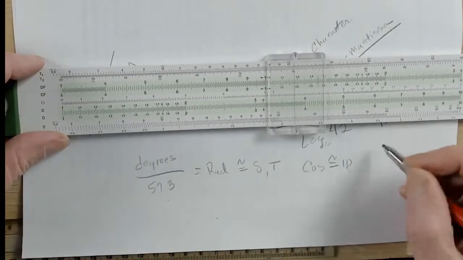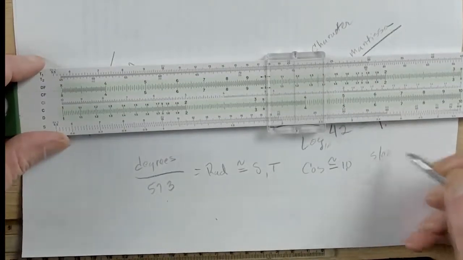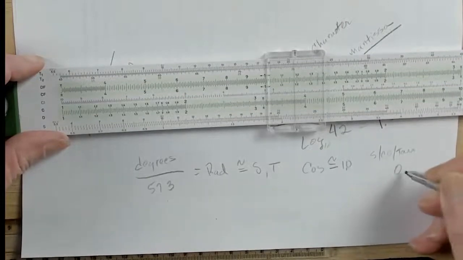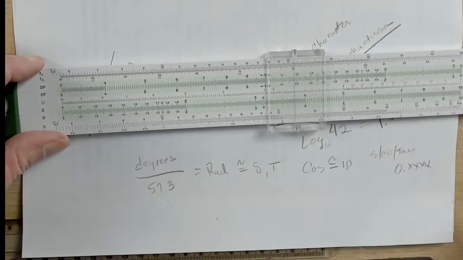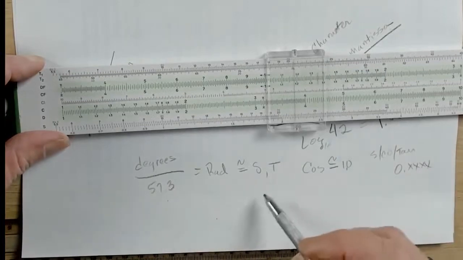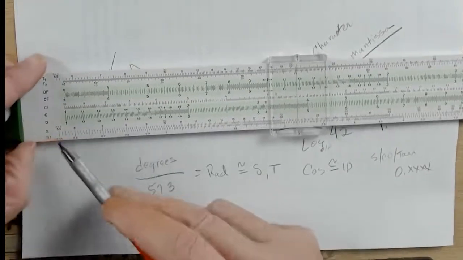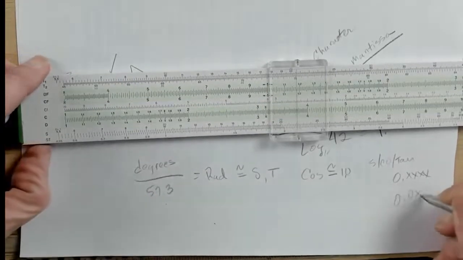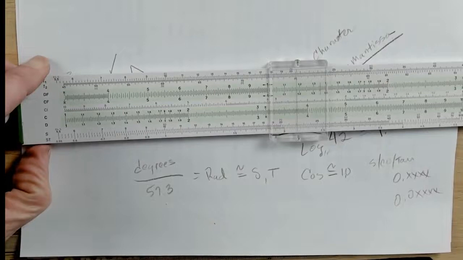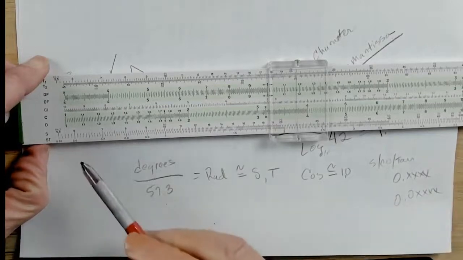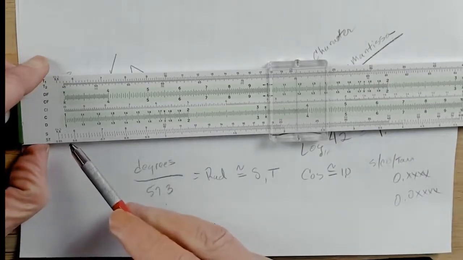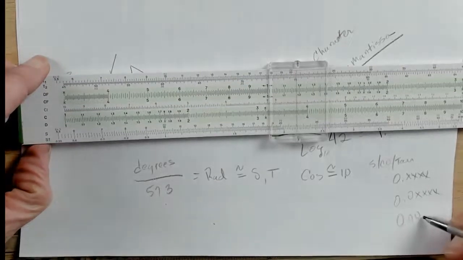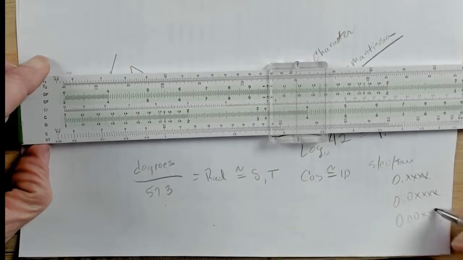Now, when you're dealing with the main scale, your sine, your cosine, and your tangent is going to be 0 point something, something, something, something. When you're dealing with the small angle scale, the ST scale, it's going to be 0.0 something, something, something, something. And then if you get below that level and it goes all the way down to about 0.57 degrees, below that you're dealing with 0.00 something, something, something, something.